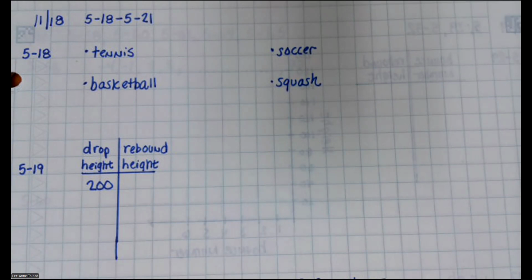Okay, everybody. So today we are going to work on rebound ratios of different types of balls. And do you guys know what squash is? The game of squash, or not the food of squash, the game of squash. Mike, do you know the game of squash? Does anybody know what the game of squash is? Is it kind of like racquetball?